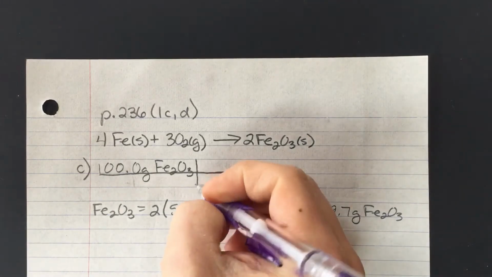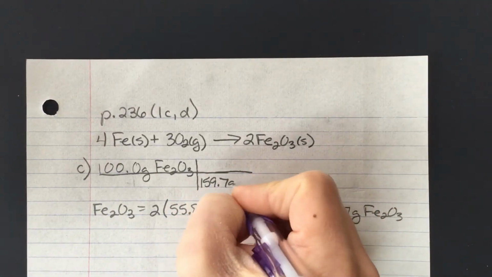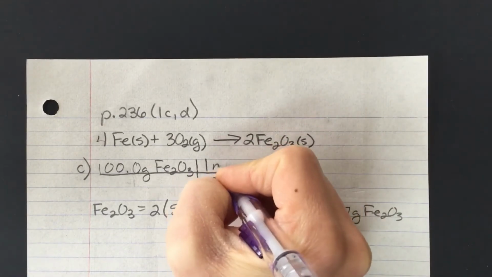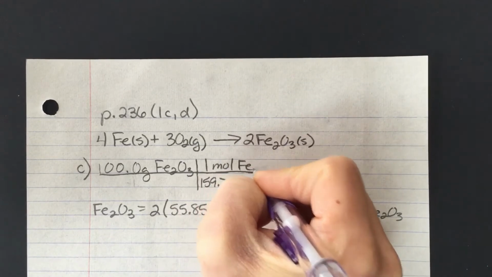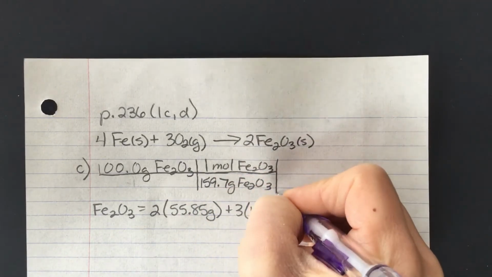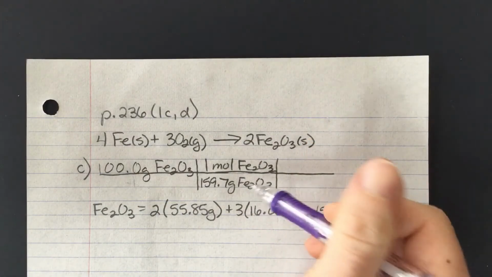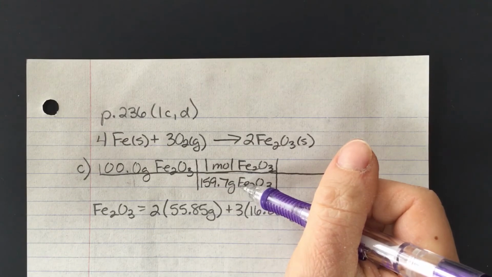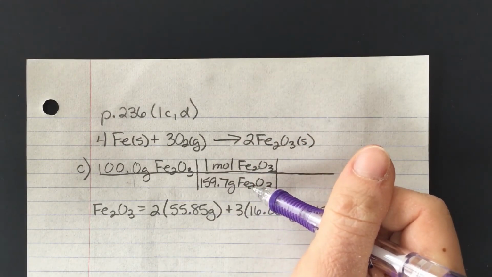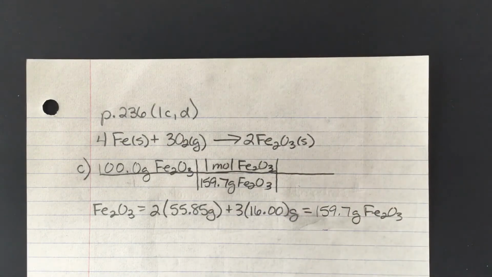Now I go back up into my problem and I write that number down. And that is 1 mole of rust. Now here's my mole ratio. So I have my bread here, my molar mass. I need my meat, which is my mole ratio.